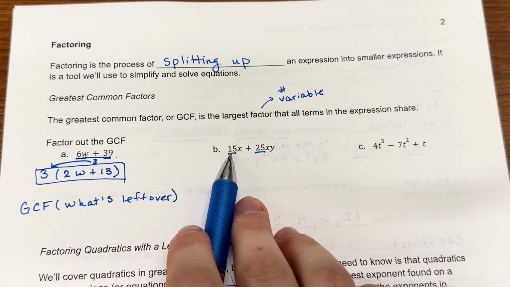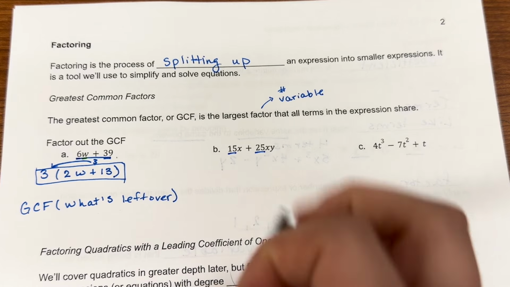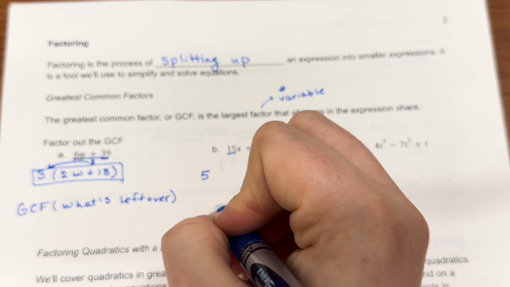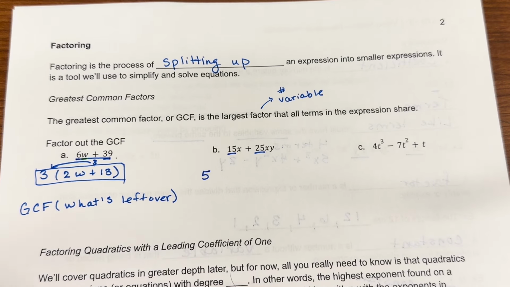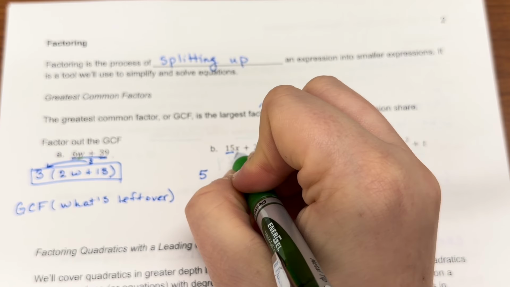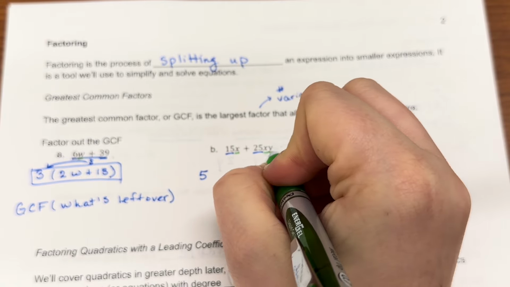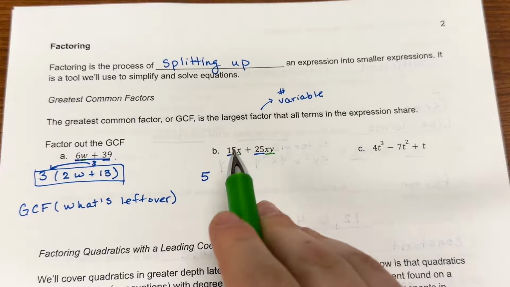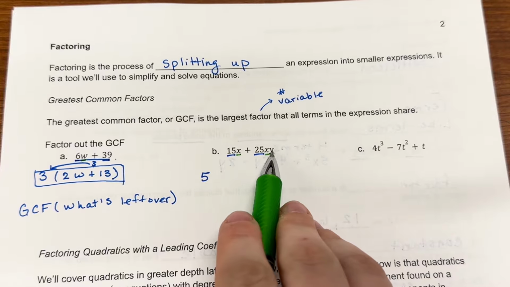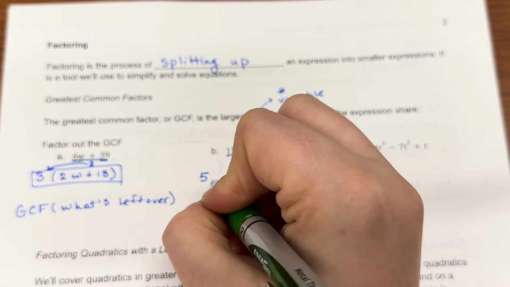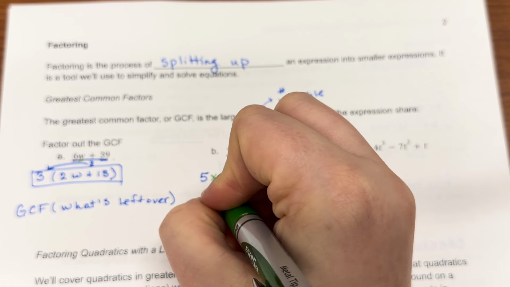So 15 and 25 are both divisible by 5, so we'll pull that out in front. And then we look at that variable portion. So we're looking at the x and the xy. And what is the largest thing that these have in common? Well, just an x, right? They don't both have this y, so we can't pull it out. We can only pull out that x.